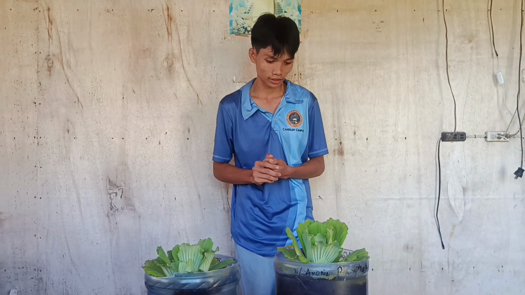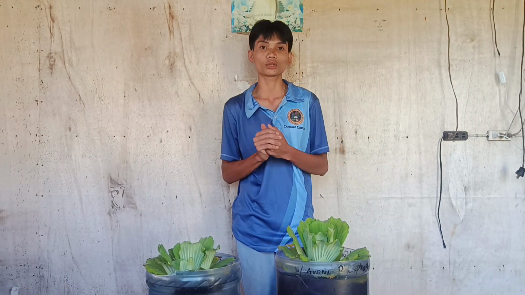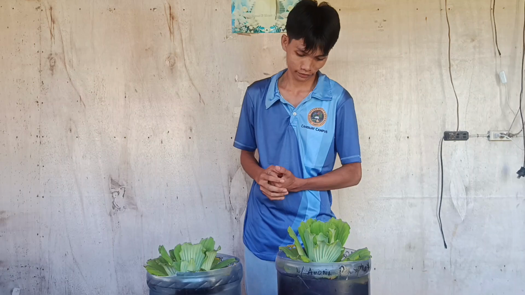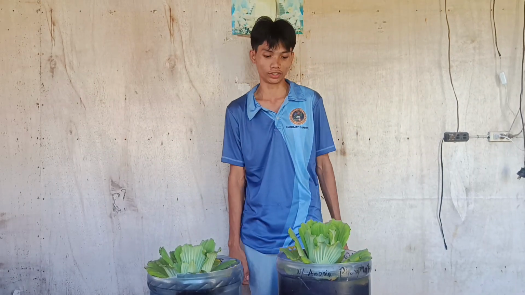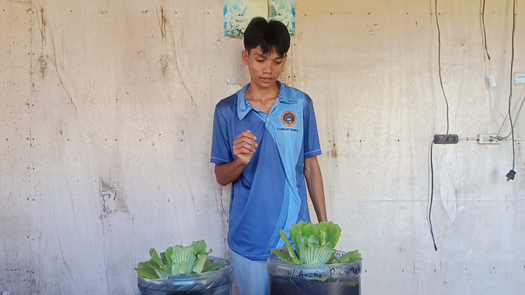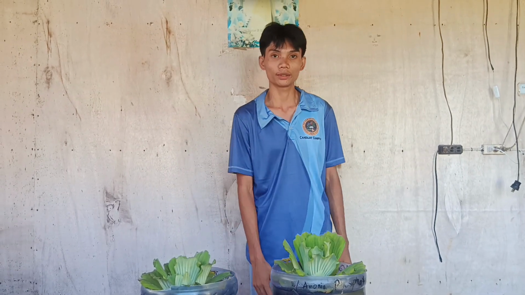Control salinity increased only slightly due to natural evaporation and dissolved minerals. Temperature: minimal changes occurred. Temperature was mostly controlled by the environment rather than nutrient levels.